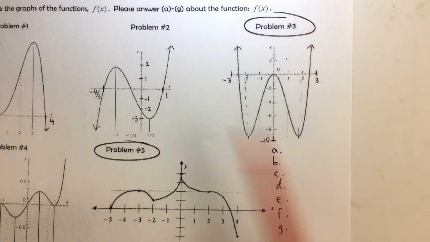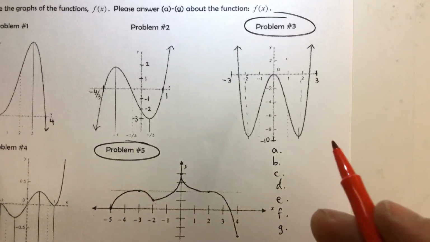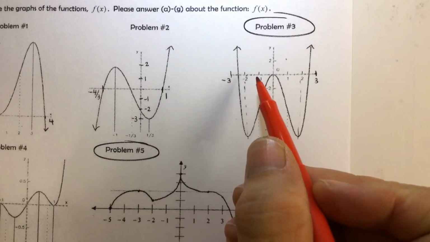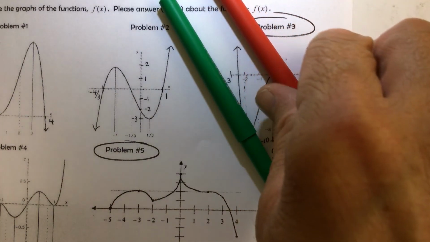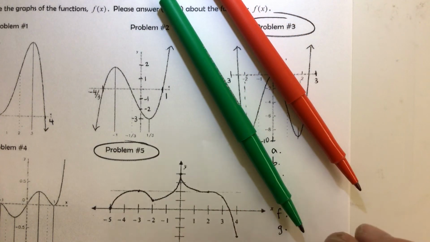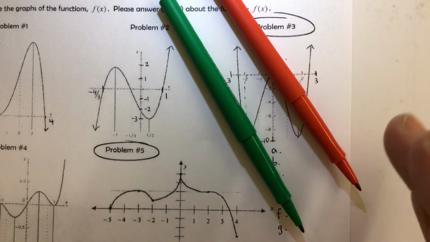In problem 3, as well as all the other problems, we're trying to figure out some details in analyzing the graphs of these functions. In the first two parts of each of these, we're trying to figure out if the functions are increasing or decreasing and where. Starting from the left, I'm going to use the colors red and green, like red light, green light. Red is negative, green is positive.